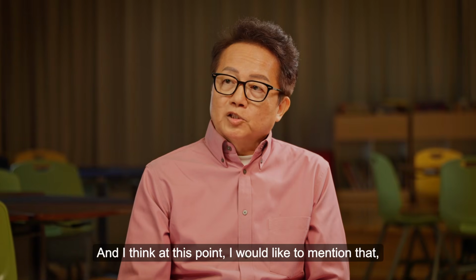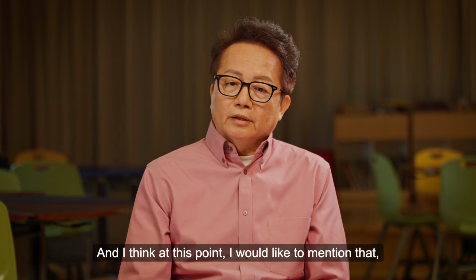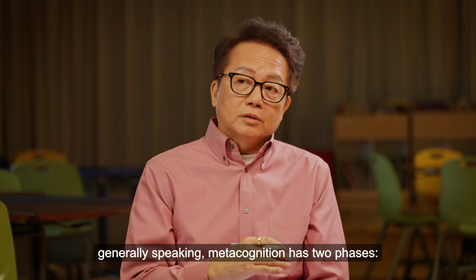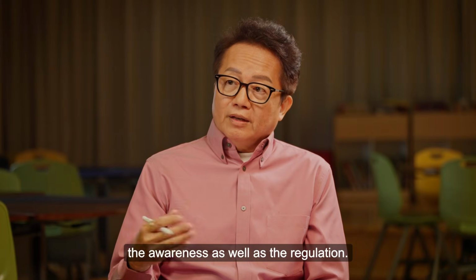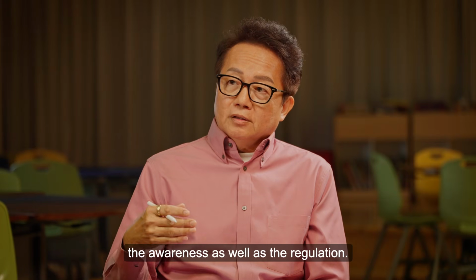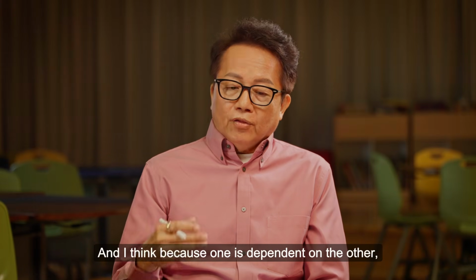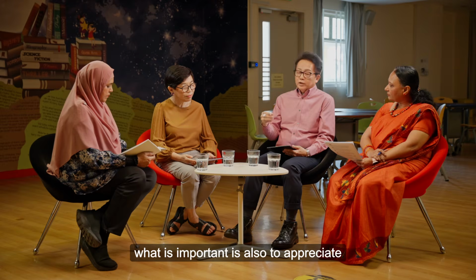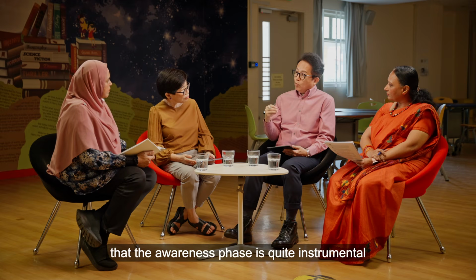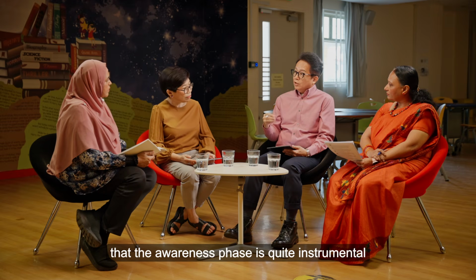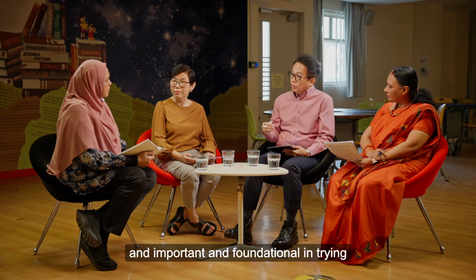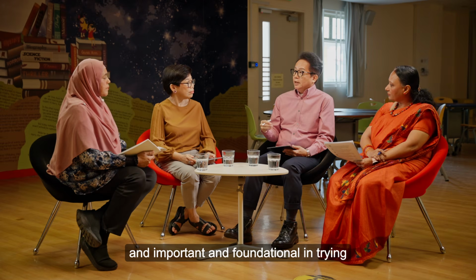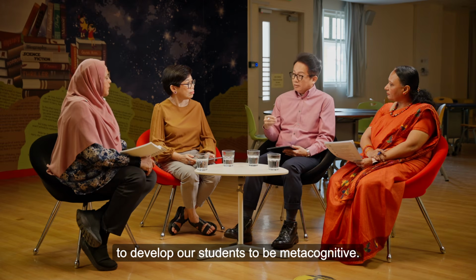And I think at this point, I would like to mention that generally speaking, metacognition has two phases, the awareness as well as the regulation. And I think because one is dependent on the other, what is important is also to appreciate that the awareness phase is quite instrumental and important and foundational in trying to develop students to be metacognitive.